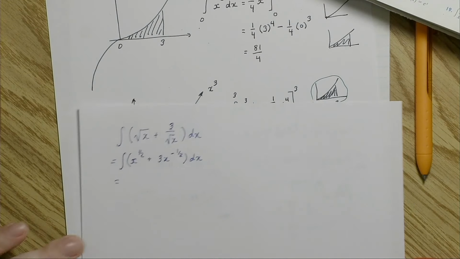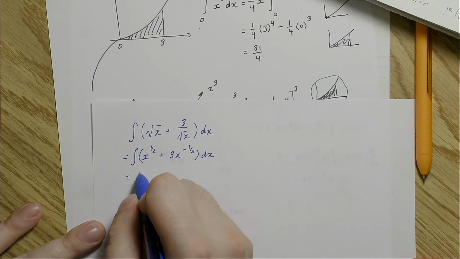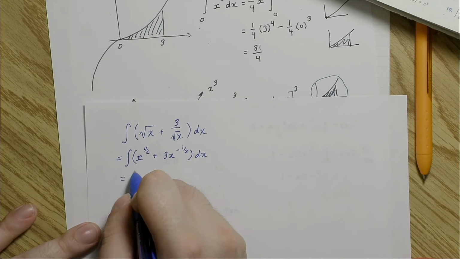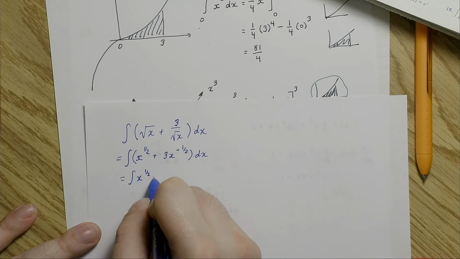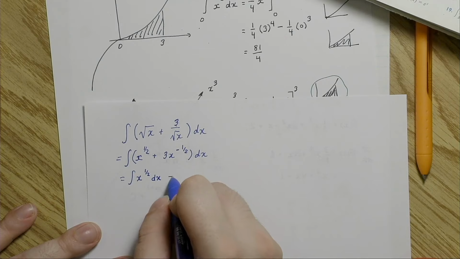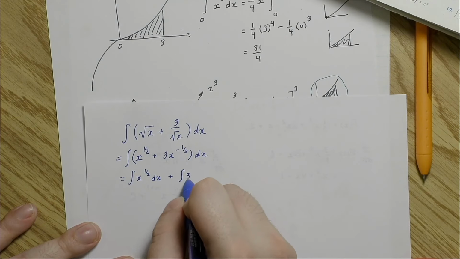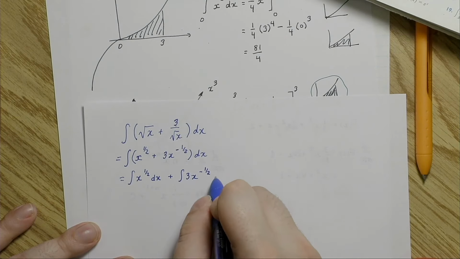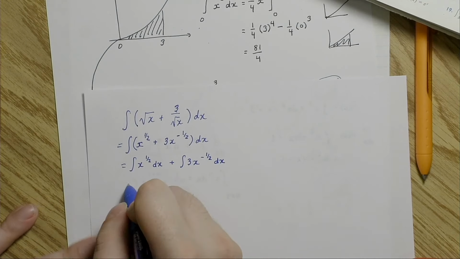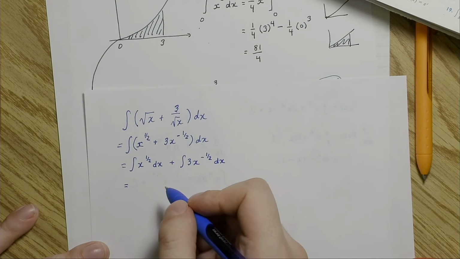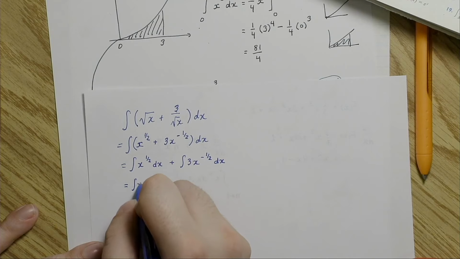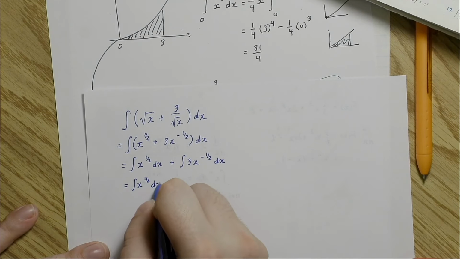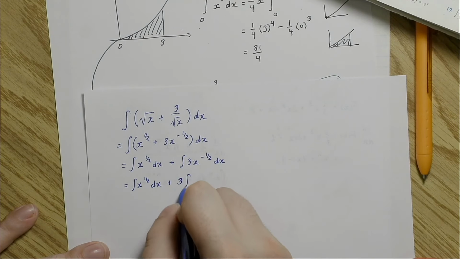Then again, same thing. Apply your integral to each part. And I'm just going to bring out that 3 in front.